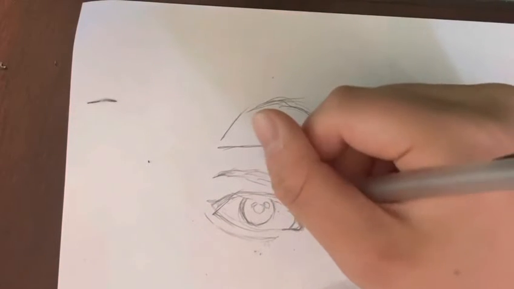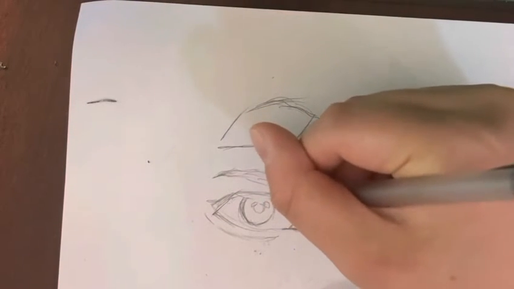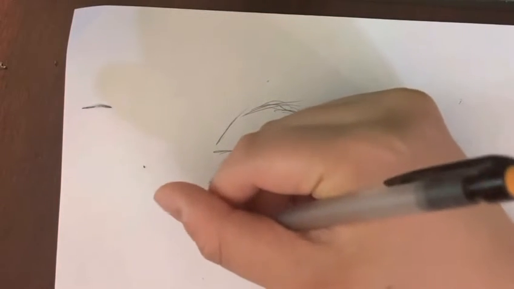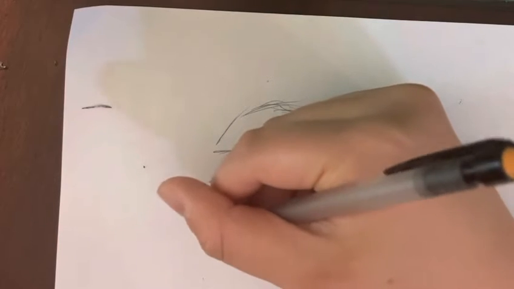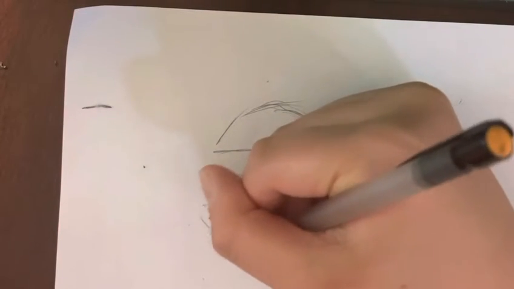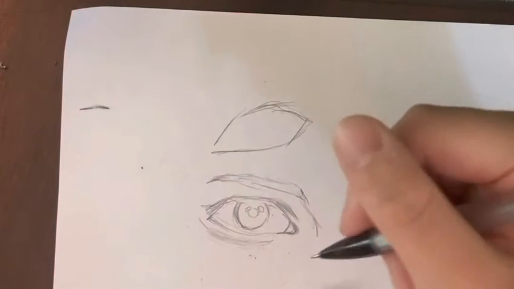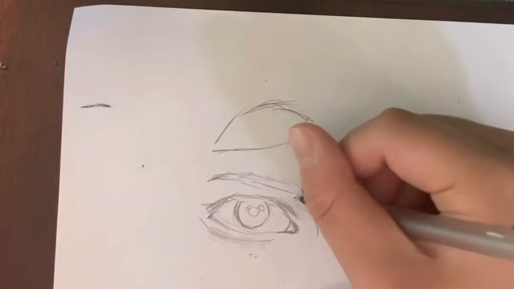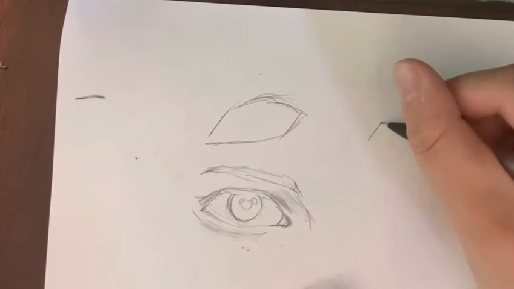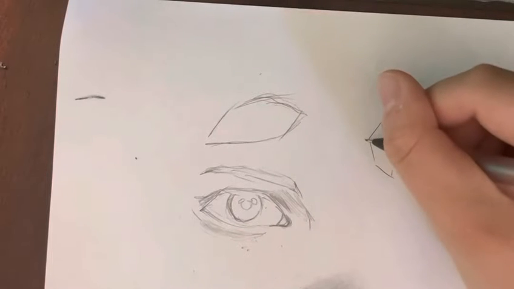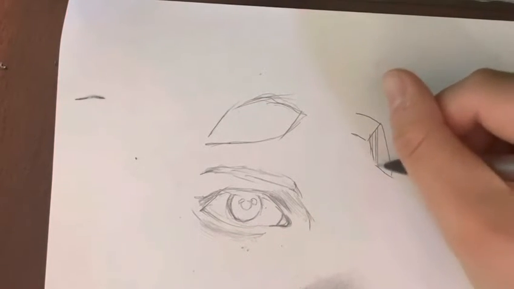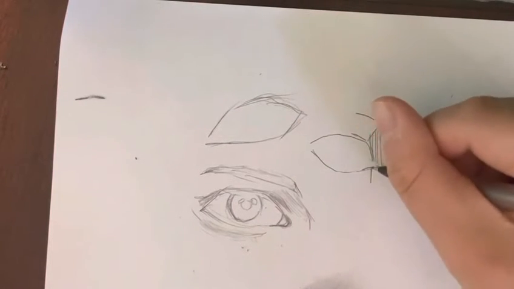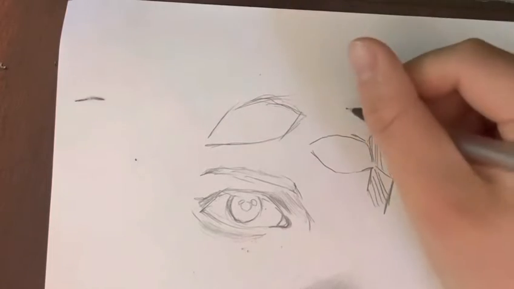Then you can start doing your shadows, and those are usually under the folds of the eye and where the eye kind of bulges out from the face because it's a three-dimensional object. You can add more shadow to the part where it's connecting to the nose bridge because, as you know, it's 3D and this part is not entirely flat. It's like raised, which will have it be shaded.